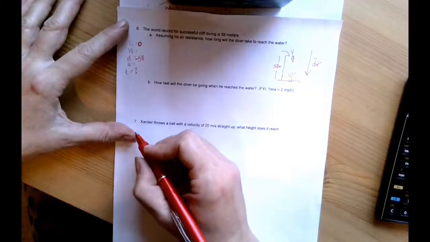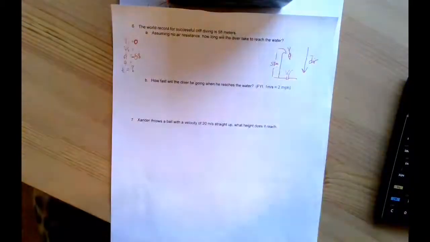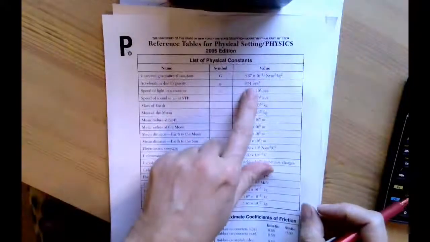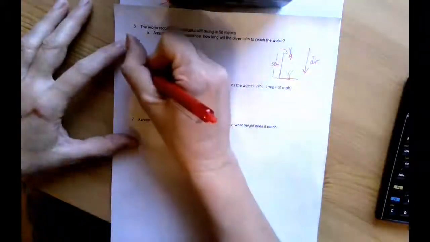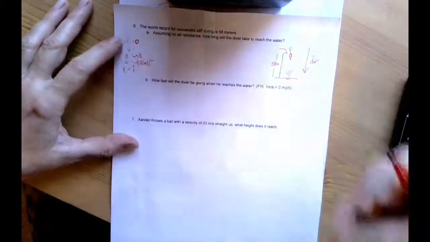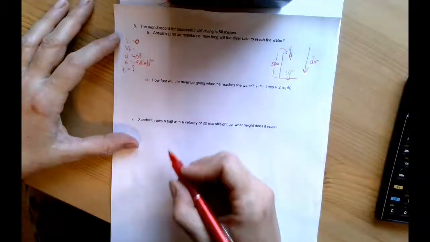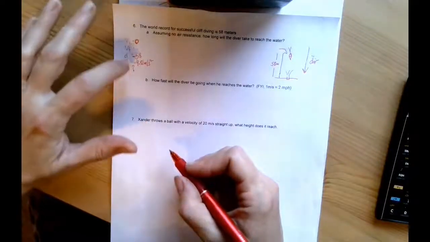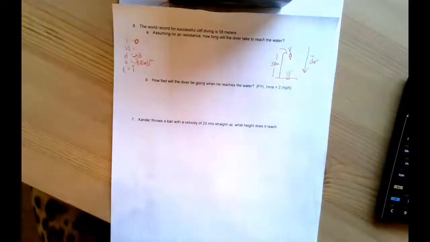Since we're close to the Earth's surface, acceleration due to gravity is 9.81, and since down is the negative direction, I'll make that negative. We've got our 3 pieces of data and our unknown, so we are ready to pick a formula.